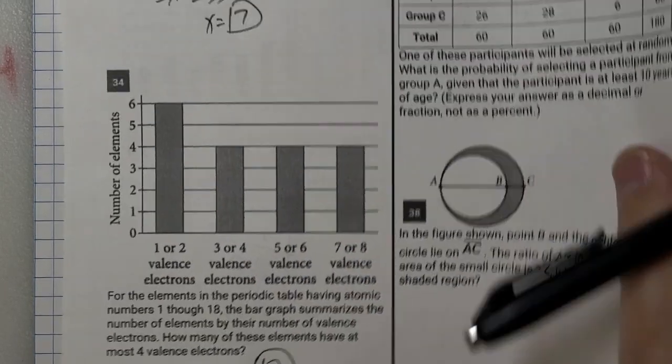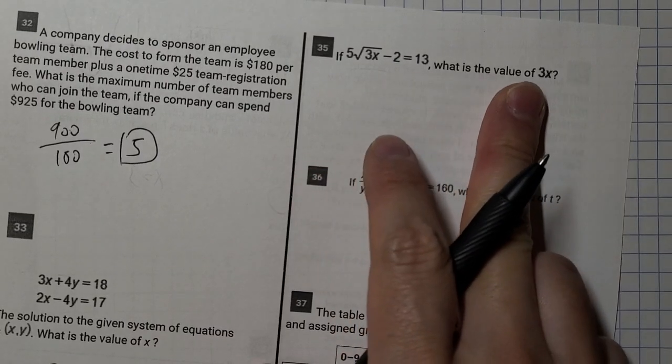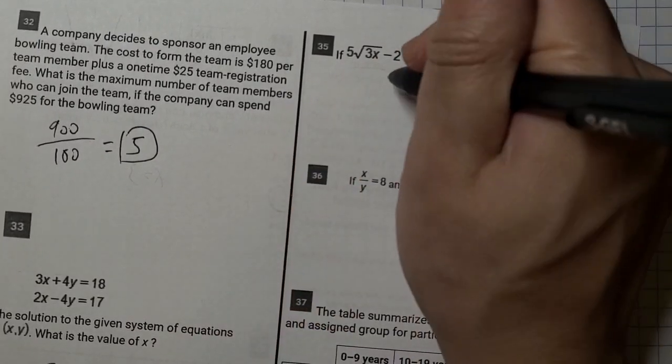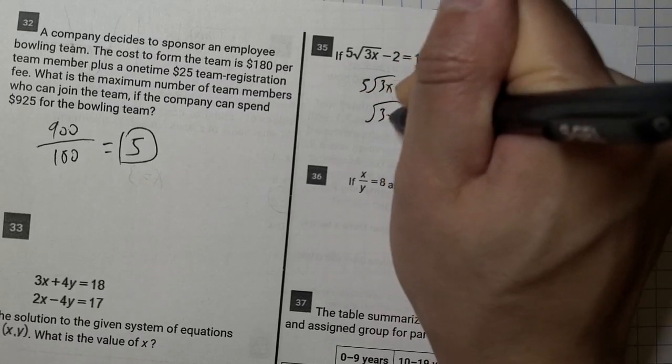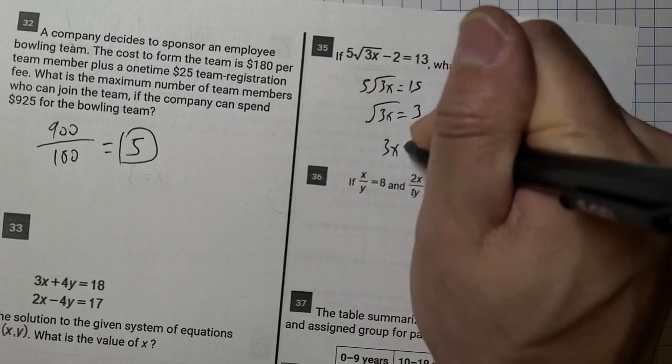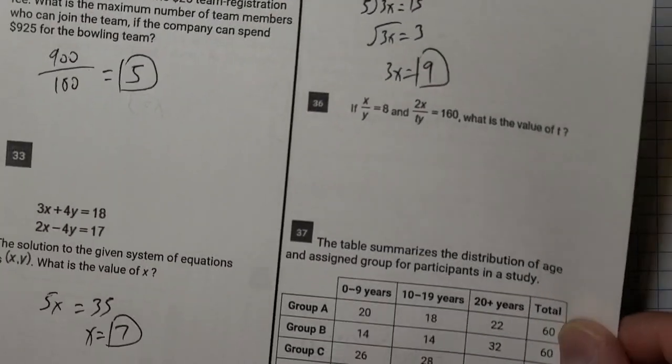It's so simple. Okay. If this is the value of 3x, so let's solve for 3x. It'll be 5 root 3x is 15. Root 3x is 3. So 3x is 9. As simple as that. These are very easy.